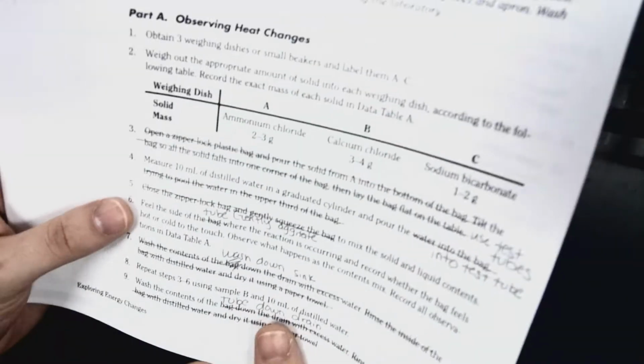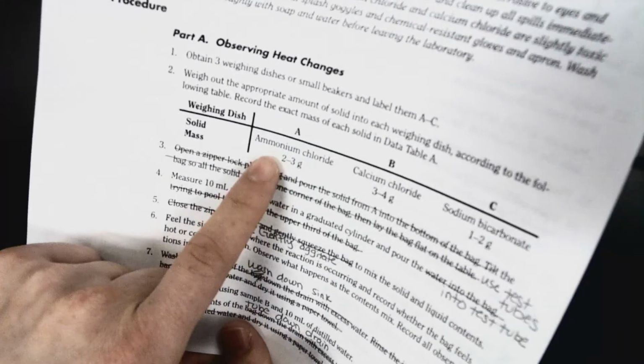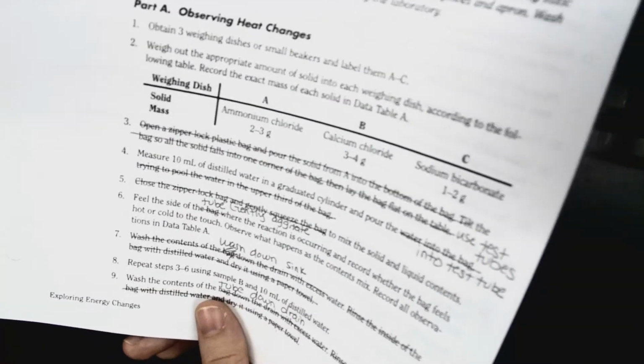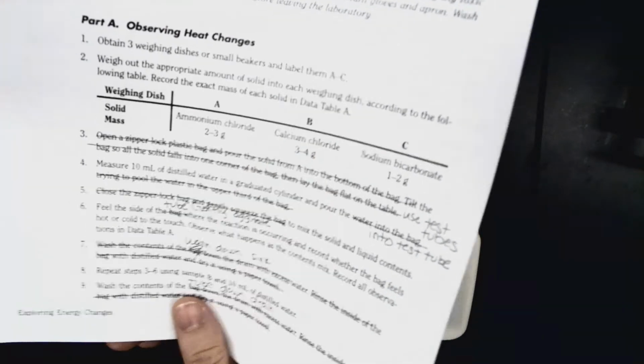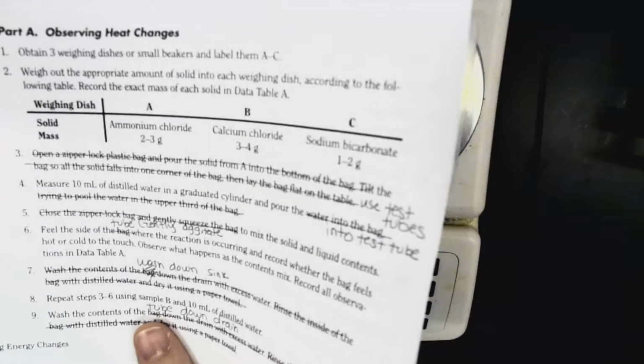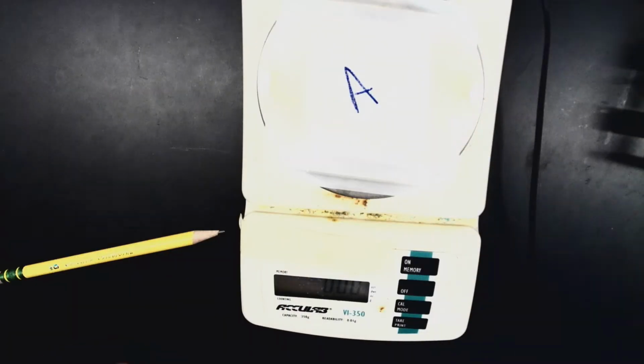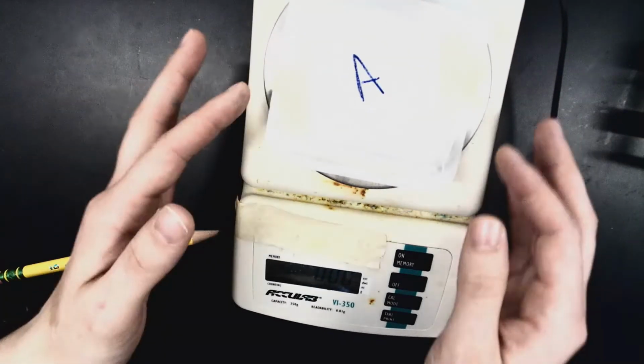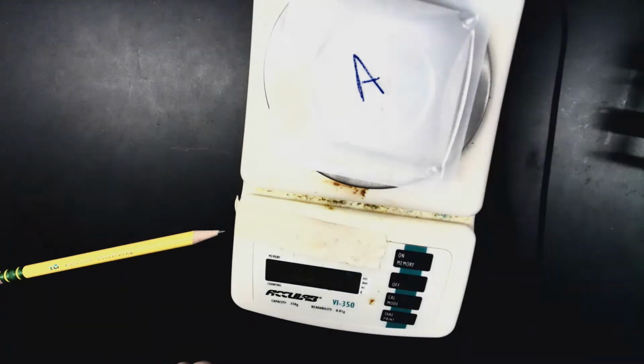We have three reactions we're going to be looking at. We're going to be looking at ammonium chloride with water, calcium chloride with water, and sodium bicarbonate, otherwise known as baking soda, with 1 molar hydrochloric acid. First, we're going to start with reaction A, which is our ammonium chloride.